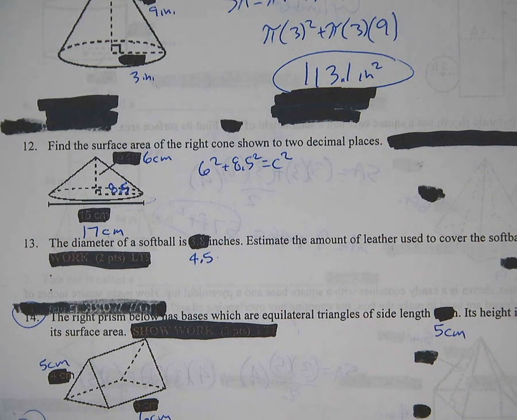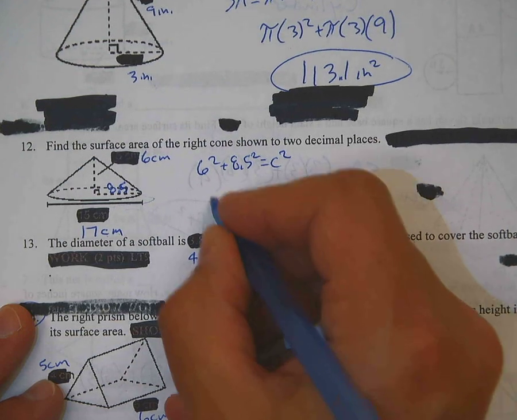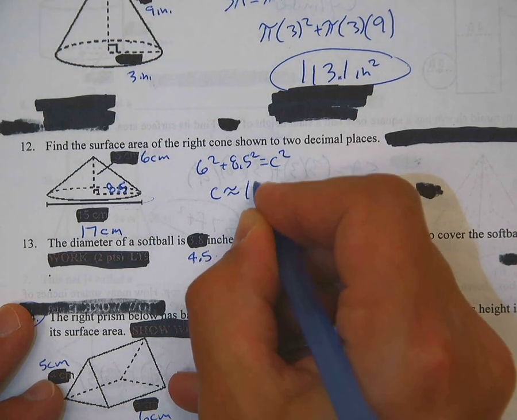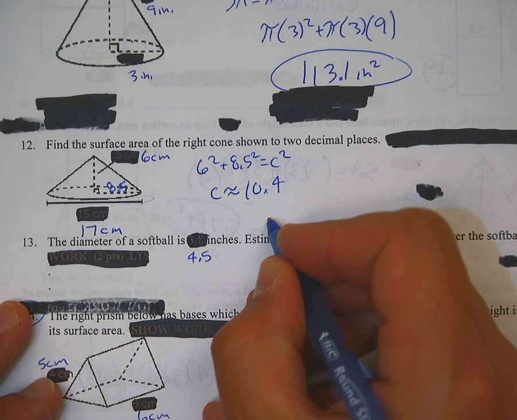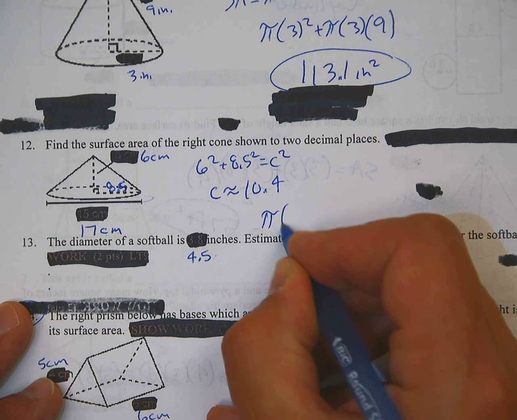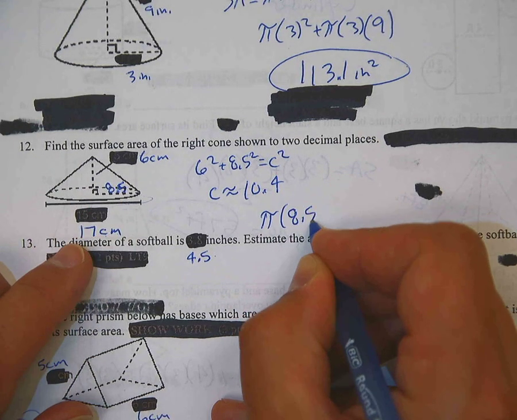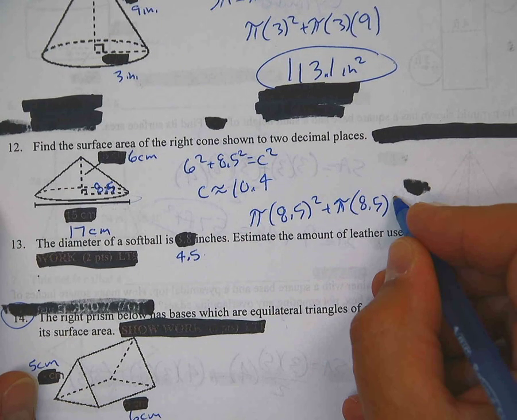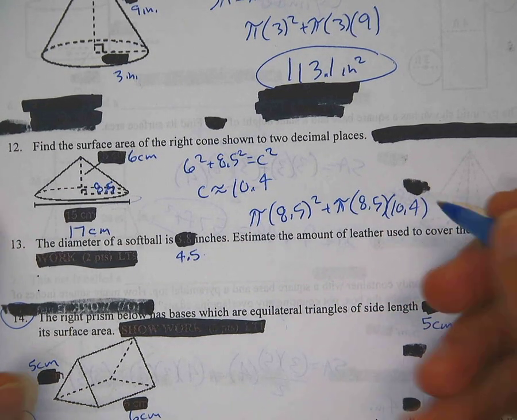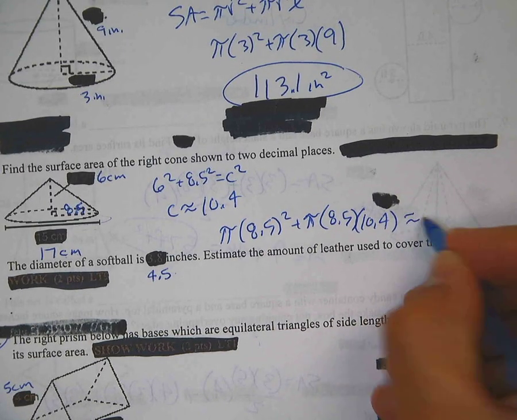So I get 36 plus 8.5 squared. And then I'll take the square root of that, which is about 10.4. That's our slant height. So what I do is I take pi times the radius squared, which is 8.5 squared, plus pi times 8.5 times the slant height, which is 10.4. And when I do that, you guys can figure that out. That'll give you your answer.